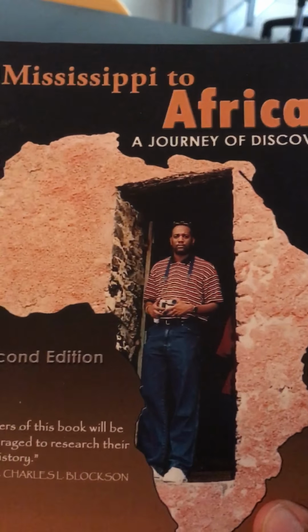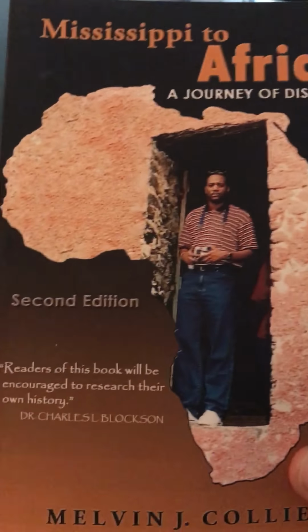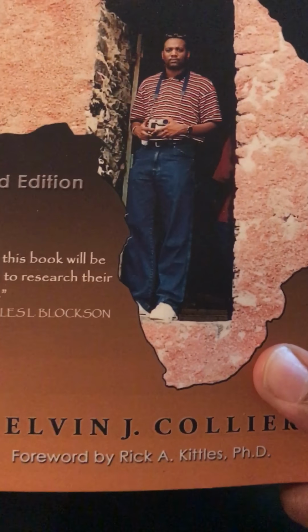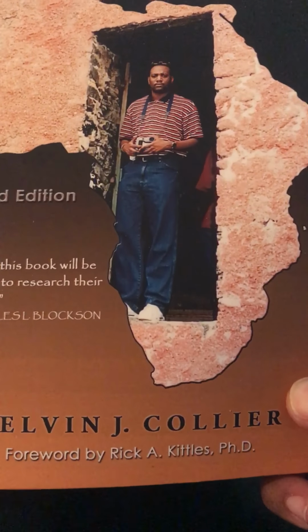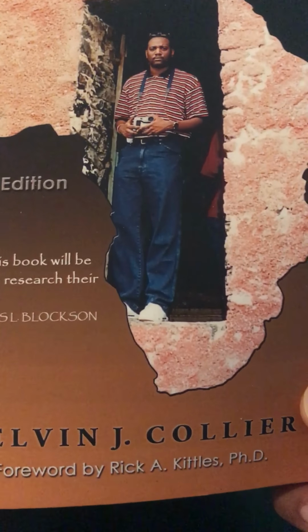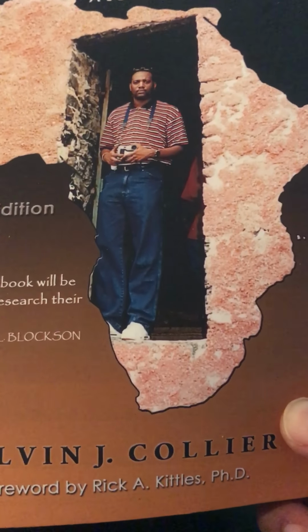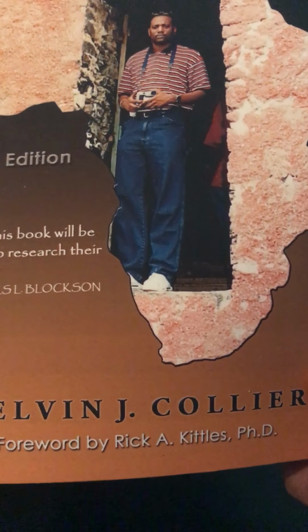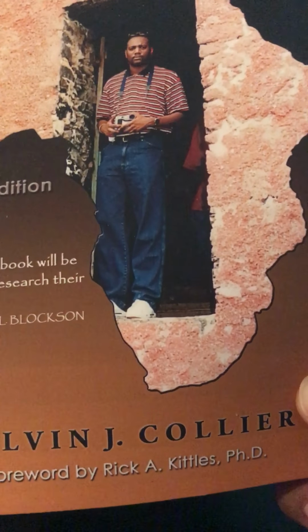Okay, next up is Mississippi to Africa: A Journey of Discovery by Melvin Collier. And notice there's a foreword in this book by Rick Kittles. Some of you are familiar with Dr. Kittles' work with African American genealogy.